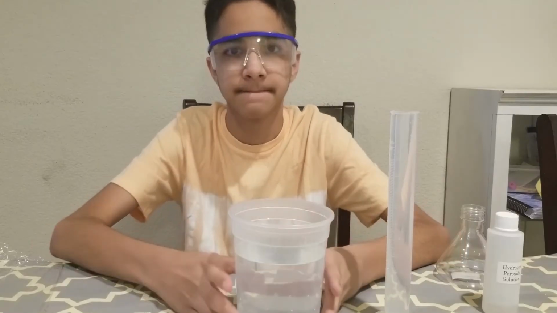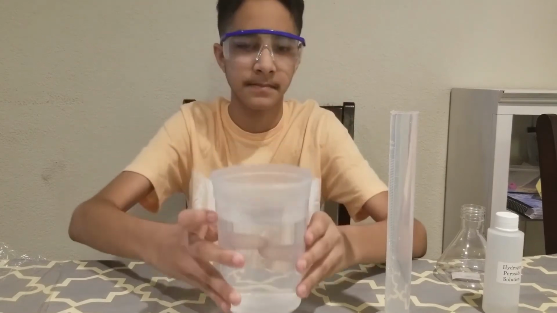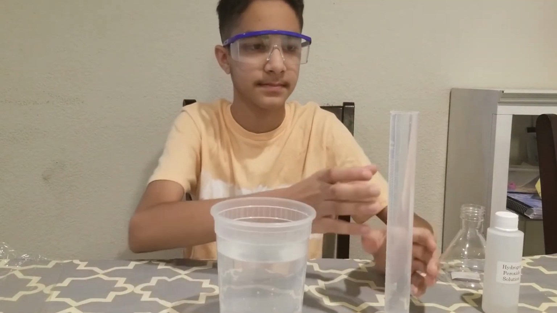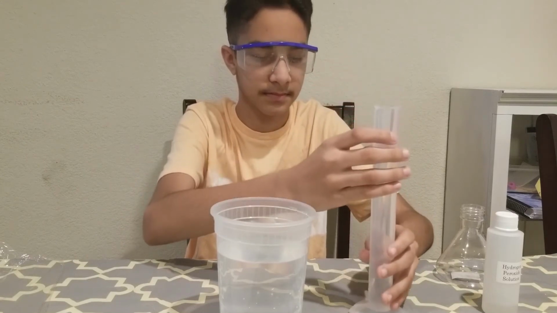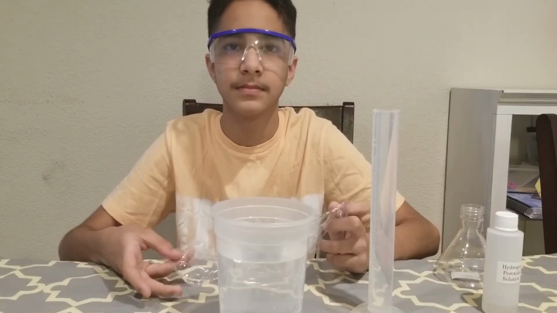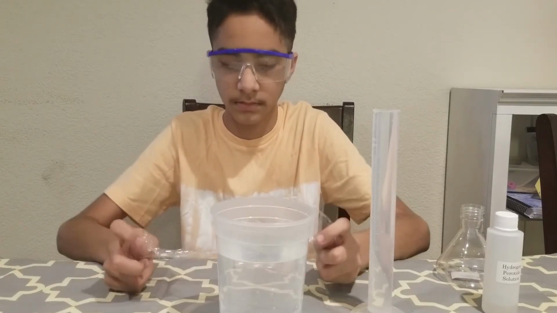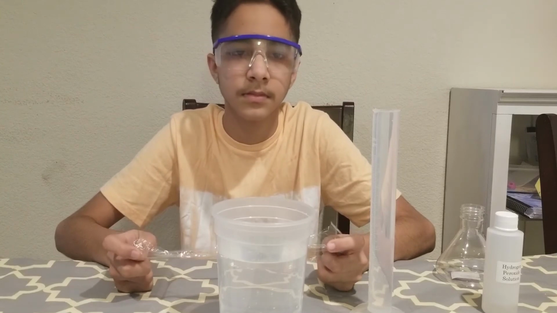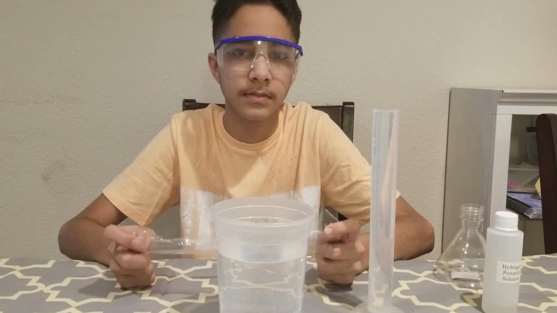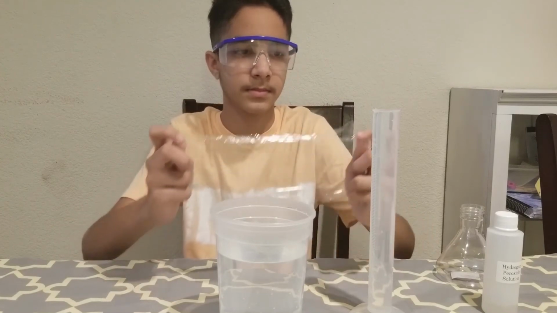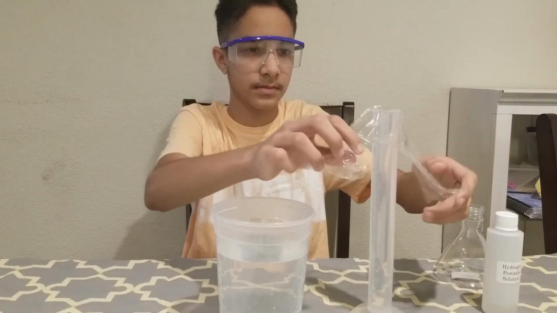Next, you need a large plastic container filled about 2/3 with room temperature tap water. You need a 100 ml graduated cylinder filled with water up to the brim. Next step is we have to invert this graduated cylinder into the container and make sure that no water is spilled. In order to do that, you can either put your hand at the top or you can do the same thing as Shahyan is doing right now. So he's going to put a plastic cling wrap at the top and then wrap it around.